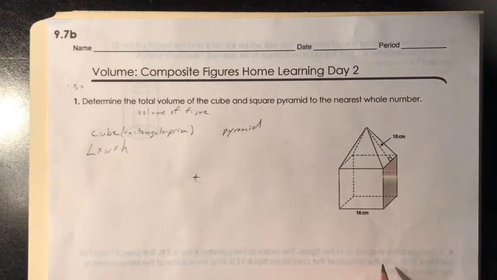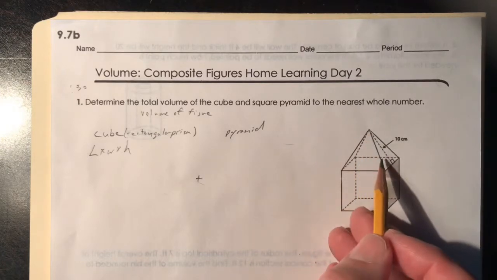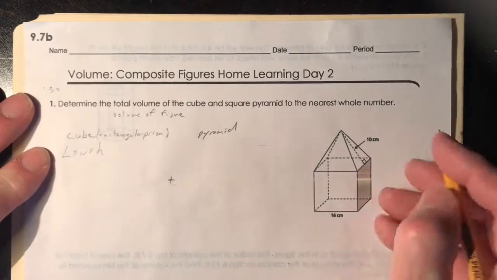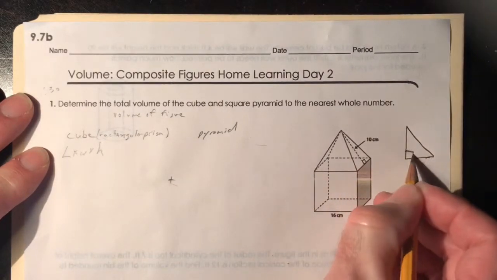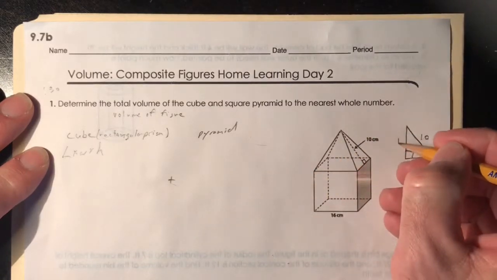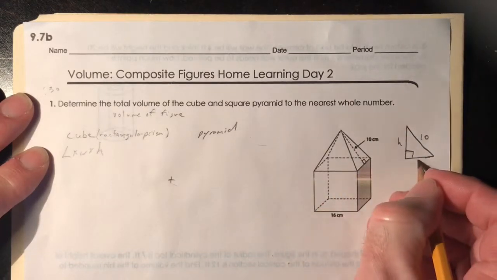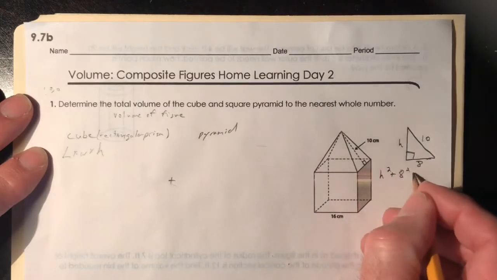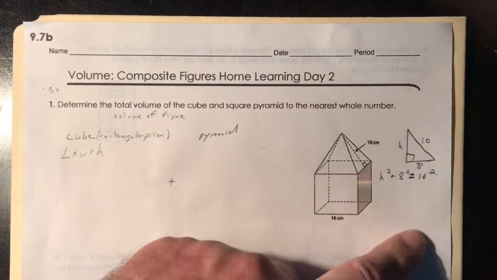Plus, and then for your pyramid, now this one, we need the height, and we're given the slant height, so we have to use the Pythagorean theorem to determine the height. Okay, so we've got 10 here, and then what we need is the height, and then we're going to go halfway, so that would be 8. So you would do h squared plus 8 squared equals 10 squared. Okay, and then you would work all that out.